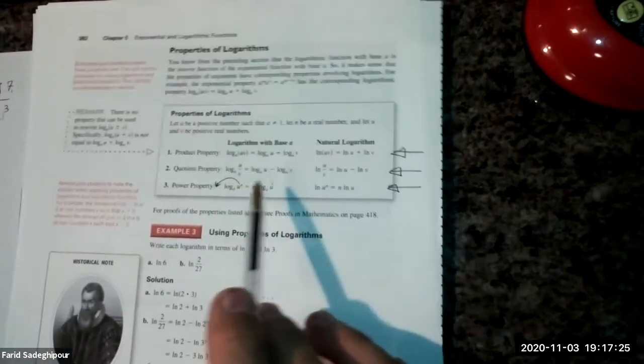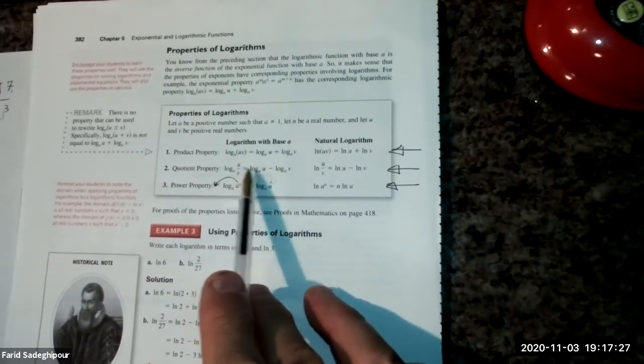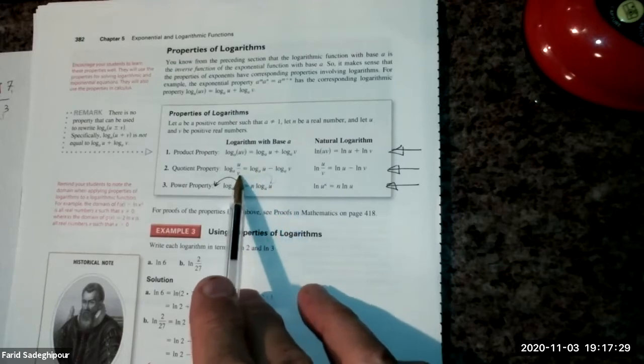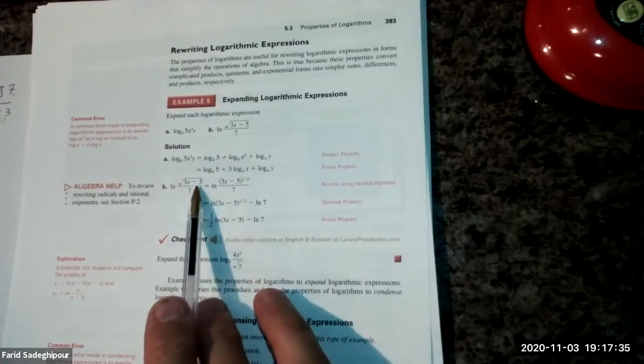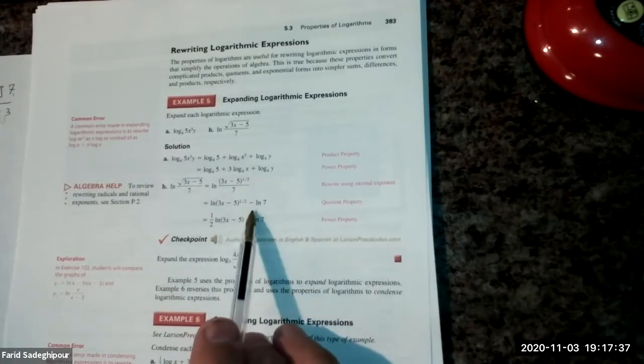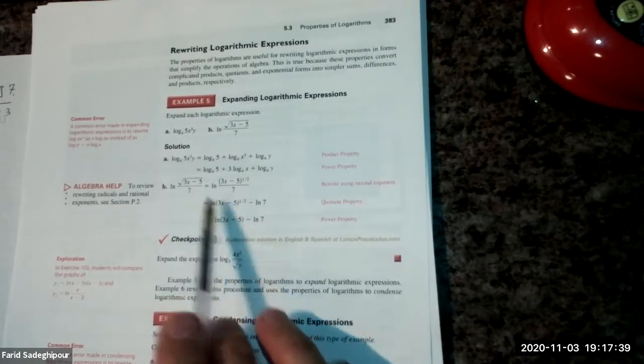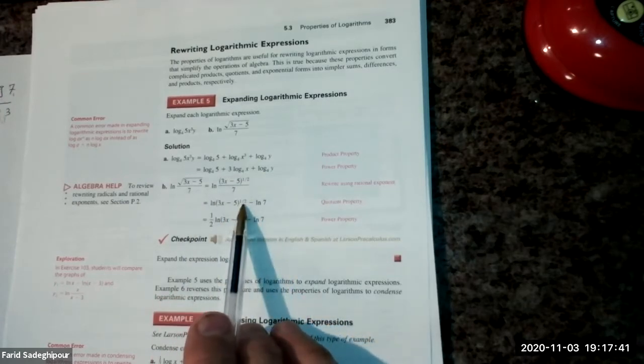This is log of fractions. Log of fractions is log of numerator minus log of denominator. So here, log of numerator minus log of denominator, you put it here. And then the half again comes to the front of the log.